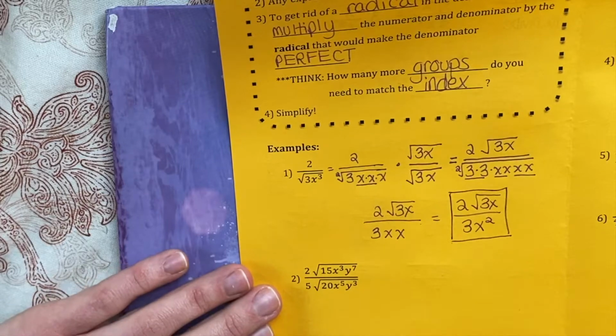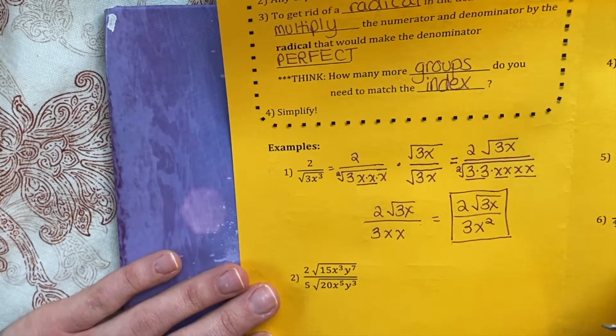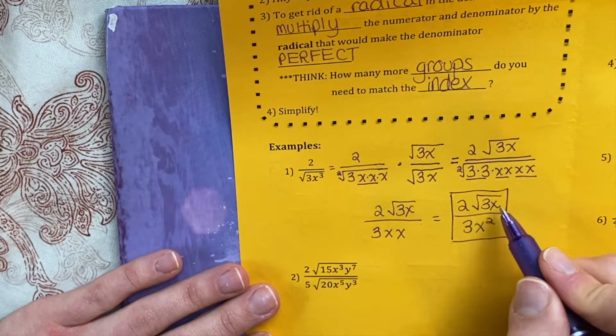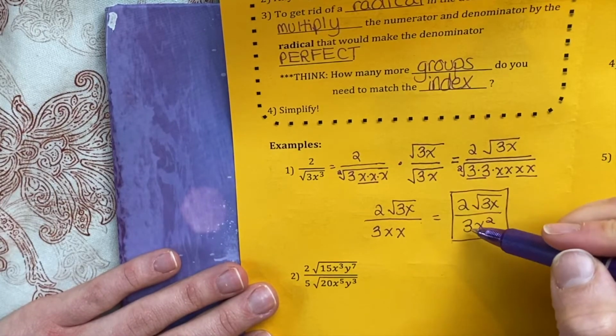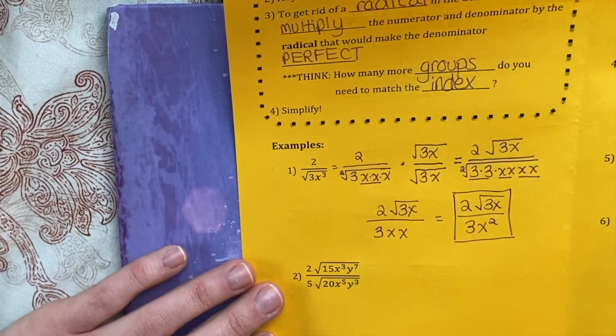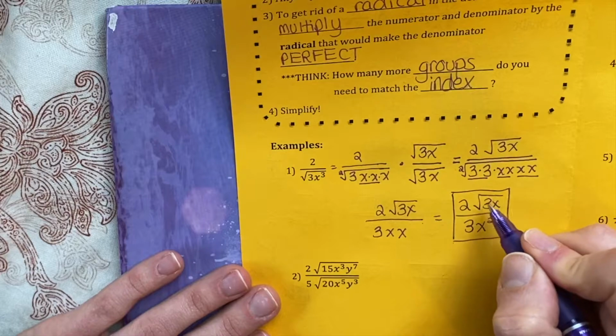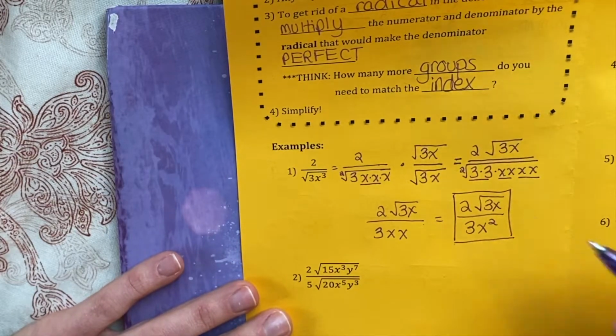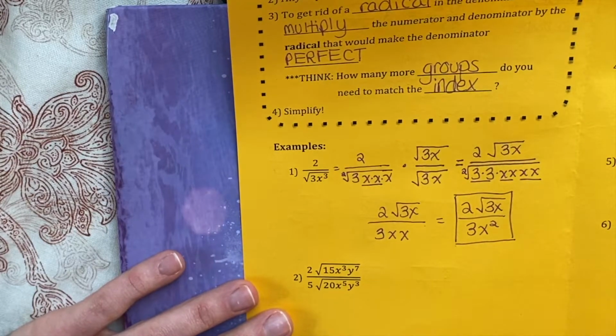Okay, and that is your final answer. Now you do always want to check and see, can you simplify anything else? Like, can you divide 2 and 3? Can you simplify anything under this square root? And here the answer is no, but that's only something you want to check for.